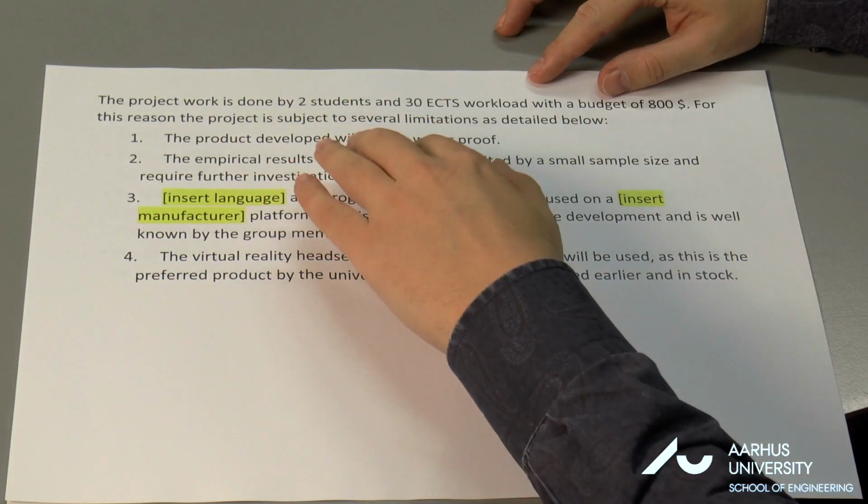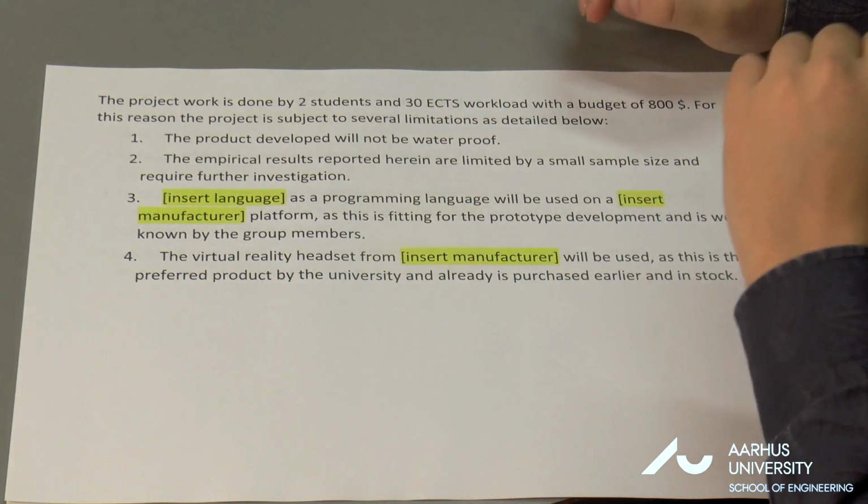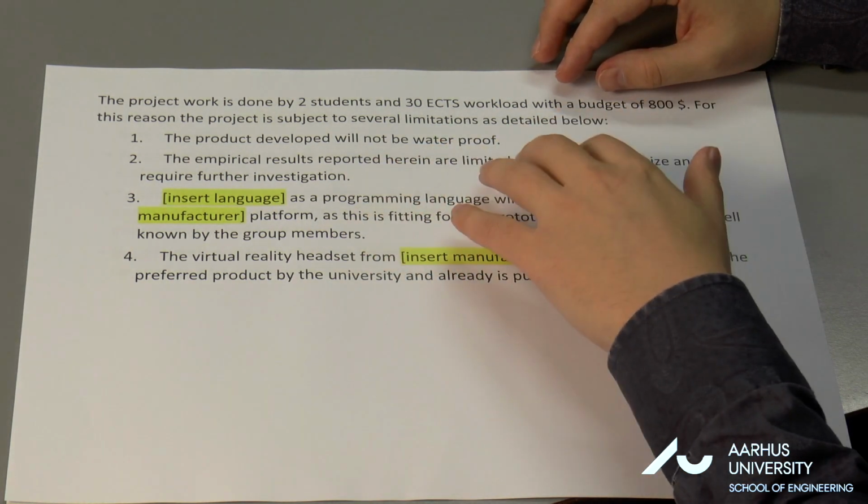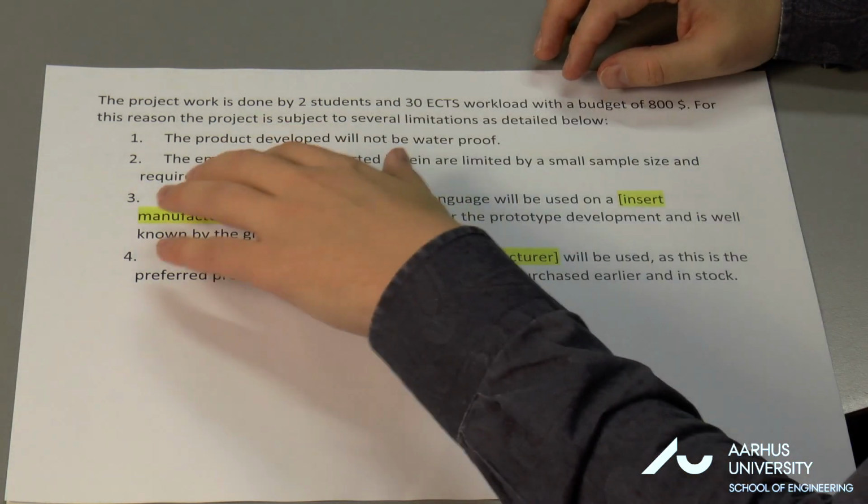The product developed will not be waterproof. So it's very specific, and it's something, okay, we are limiting our project to focus on proof of concept, and thus waterproofness is not part of our focus right now. The empirical results reported herein are limited by a small sample size and require further investigation. Also, a very general, easy to use disclaimer to explain why you only asked 10 people, maybe even 10 of your friends.